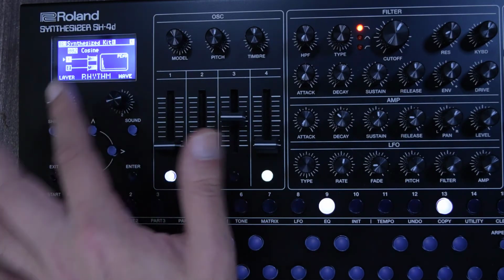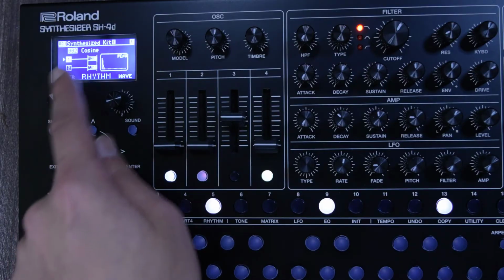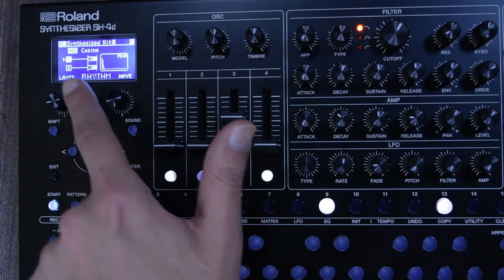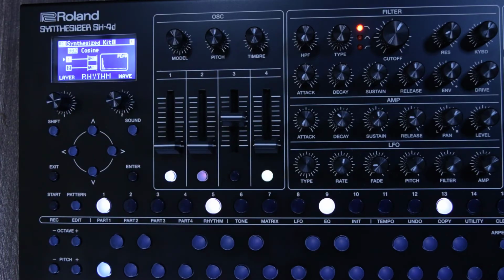Now we're going to talk about how creating a sound, what this interface means. But first I'm going to show you how you work with kits, because this is how you create your kits and you load them and you use them. So by default, when you start a new patch, you're going to be standing on the synthesized kit. That is the default kit. And this one works just like the part 1, 2, and 3, and 4.